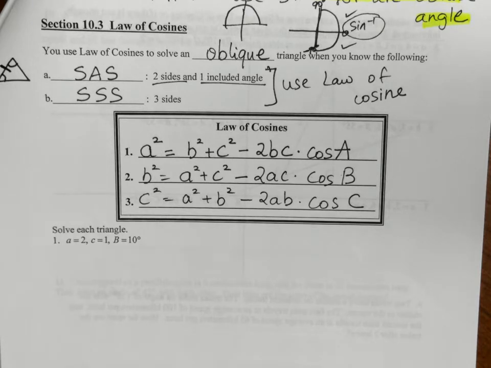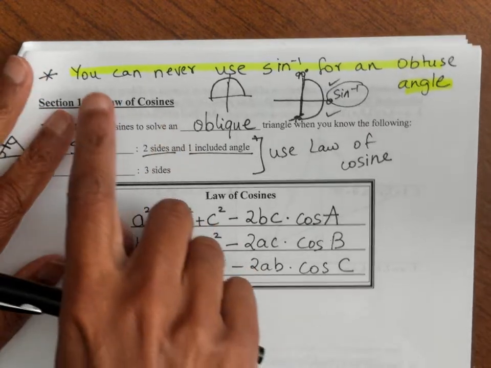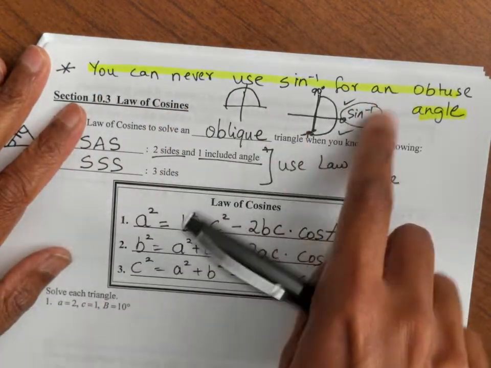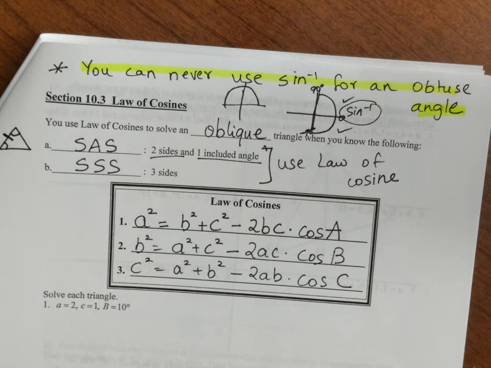One thing you want to keep in mind from this point onwards, because if we know both law of sine and law of cosine, your brain will be thinking, should I be using the law of sine or the law of cosine in this situation? One thing you should keep in mind, I made you write this down, is that you can never use sine inverse for an obtuse angle. When do you know something is obtuse? It's an obtuse angle if it is opposite the largest side. So if you're trying to find an angle that is opposite the largest side, go ahead and use cosine inverse if it's possible.